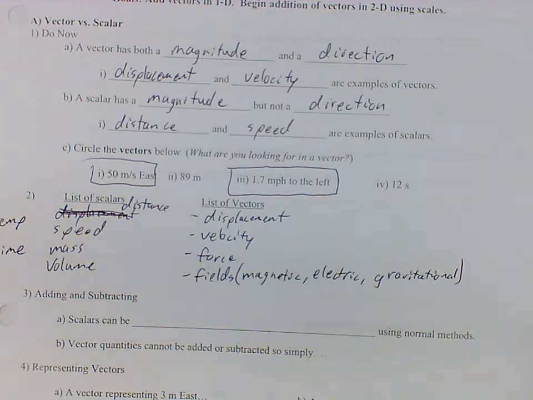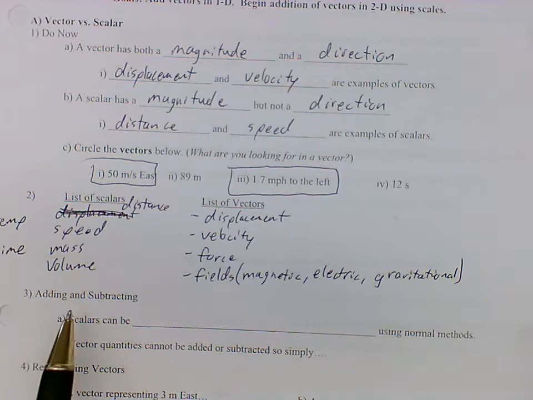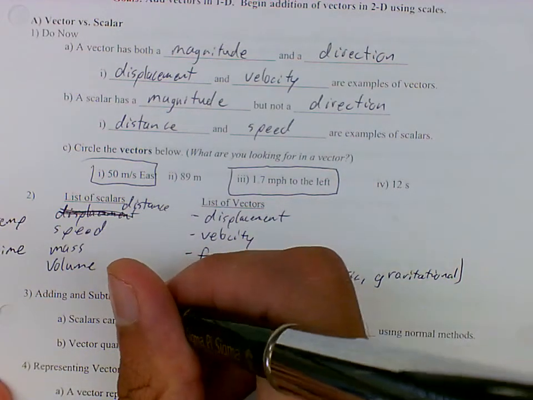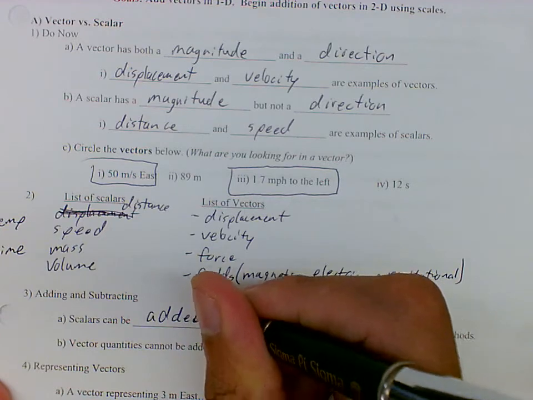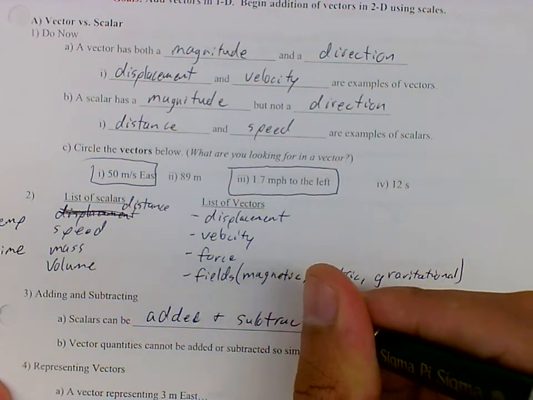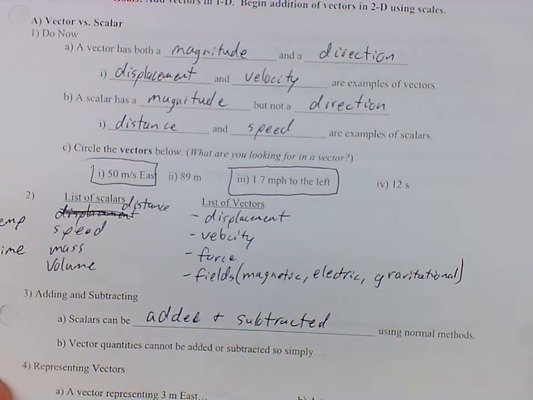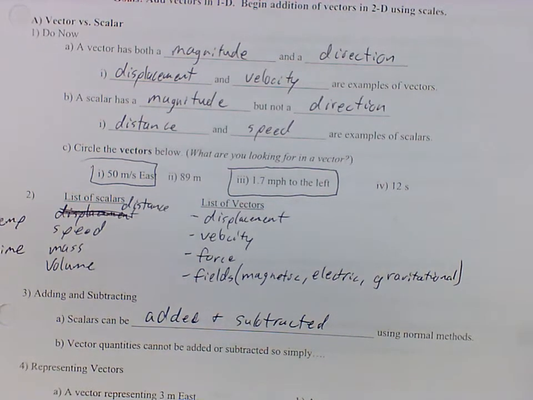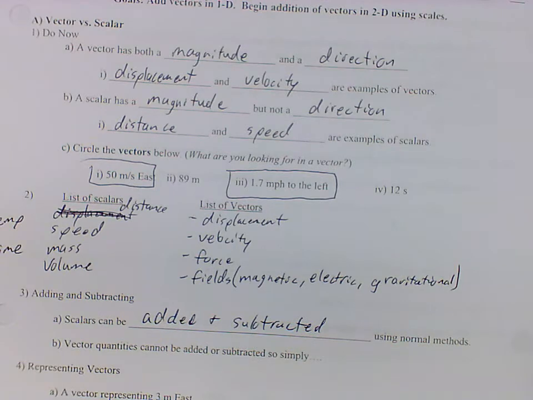So one thing I emphasize when we do vectors as a class is it's kind of an iterative process. We cover it in a variety of ways, and over time, they start to make more and more sense. So if you get a little bit confused at the beginning, that's okay, that's normal, that's expected. As we move forward with it, it'll start to make more and more sense to you and become clearer and clearer. So adding and subtracting vectors. Scalars can be added and subtracted just like any old numbers. Vectors, on the other hand, cannot be added and subtracted in any old way, and that's where we're going to kind of start a discussion of vectors.